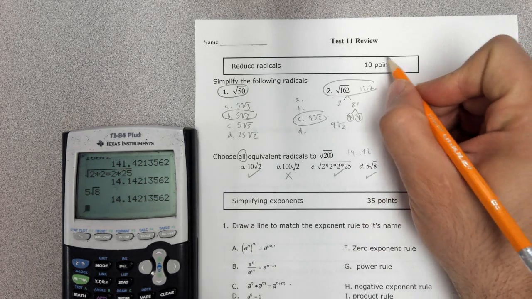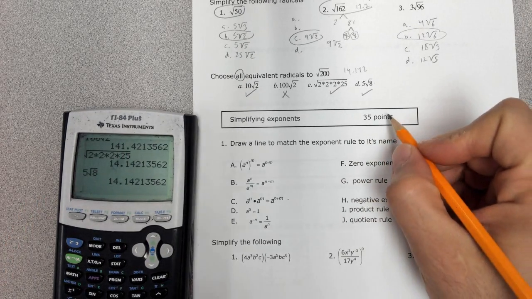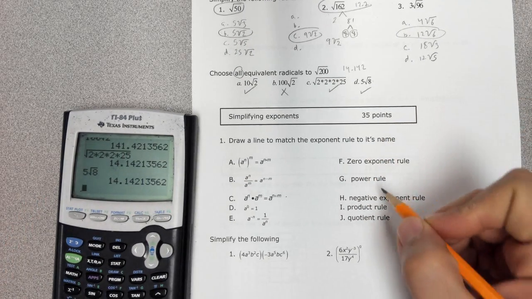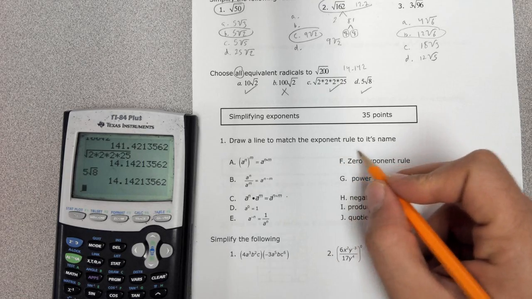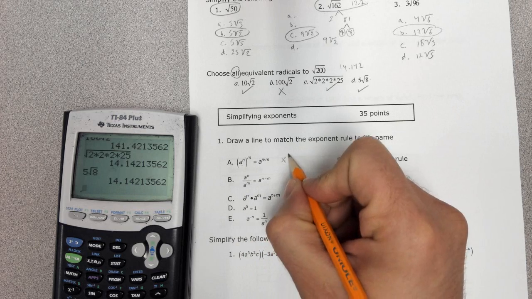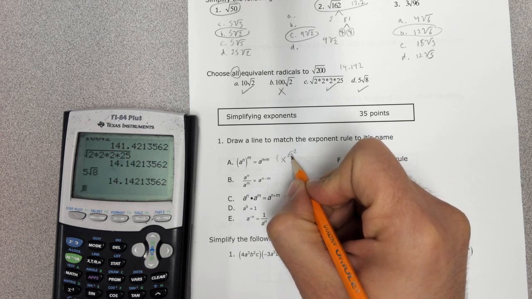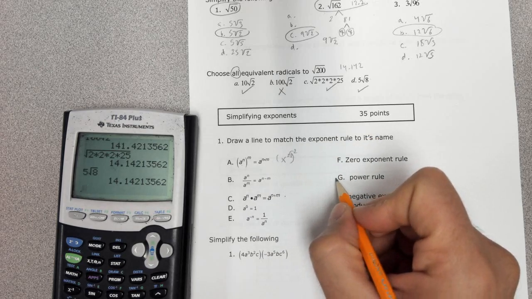Now on a test that's 10 points, which means 2 questions. This one right here has 35 points, which means 7 questions on the test. The first thing is to draw a line to the matching exponent rule. This exponent rule means if there's an exponent outside, this one goes here, and those multiply. That's the power rule.